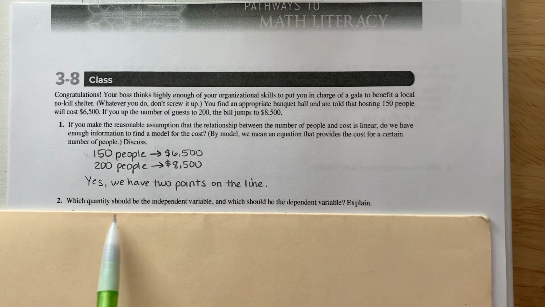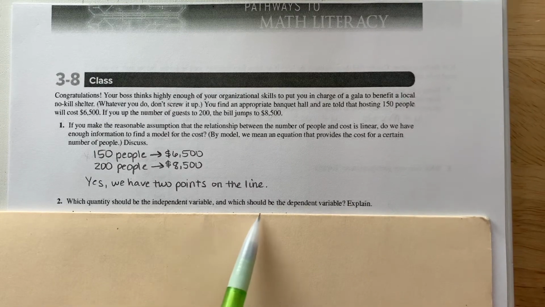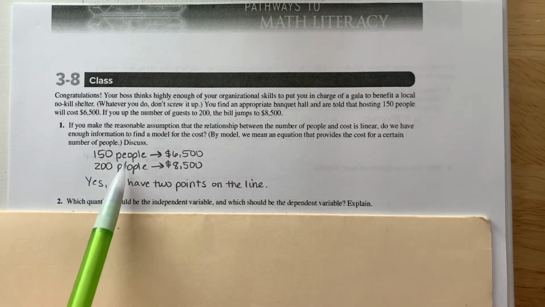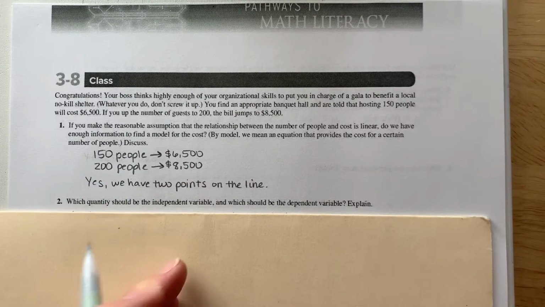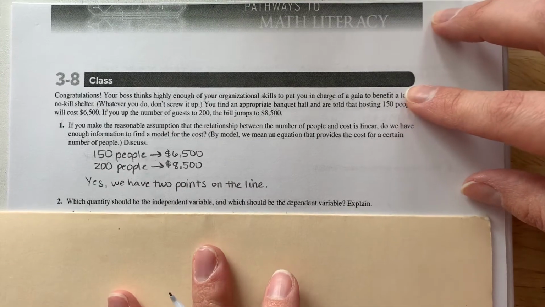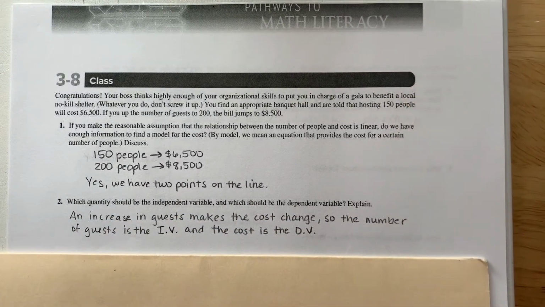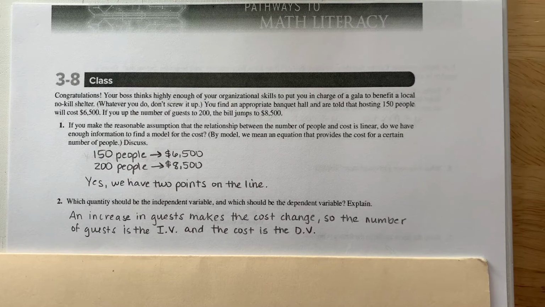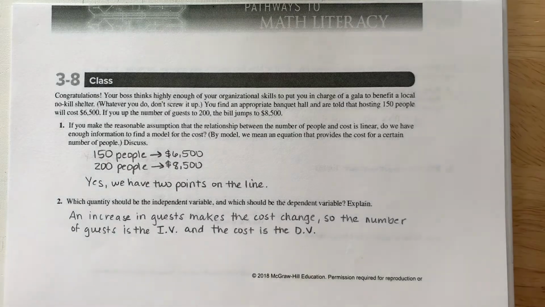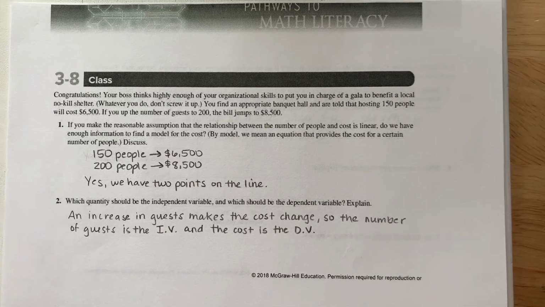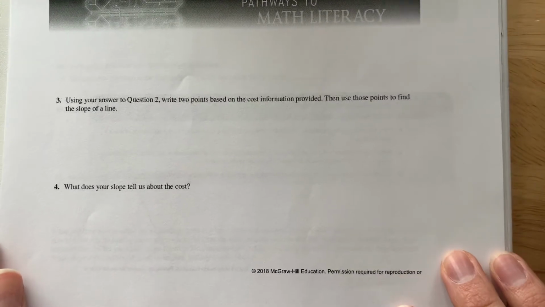So number 2 says which quantity should be the independent variable and which should be the dependent variable. Know that when you change the number of people, the cost is then also going to change, right? So I went ahead and wrote this one ahead of time as well. An increase in guests makes the cost change, so the number of guests is the independent variable and the cost is the dependent variable. The cost depends on the number of guests. So feel free to pause the video if you need more time to write. All right, moving on to number 3.